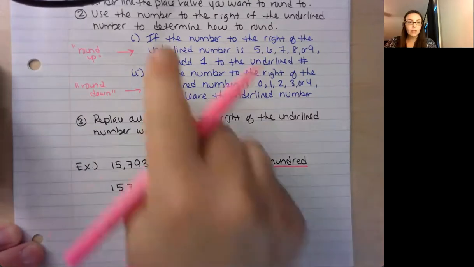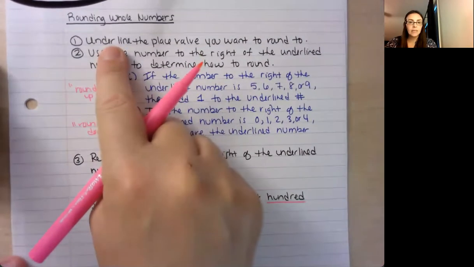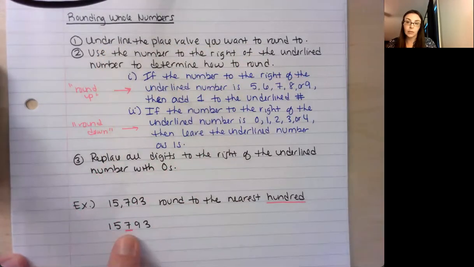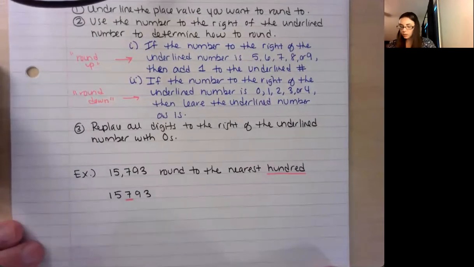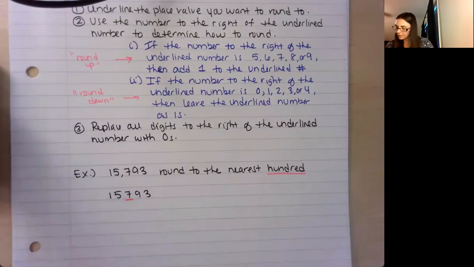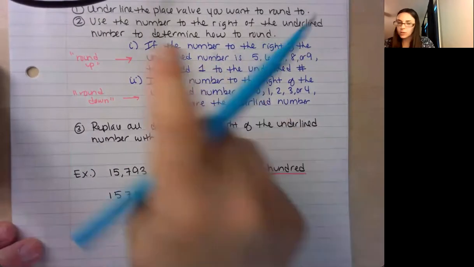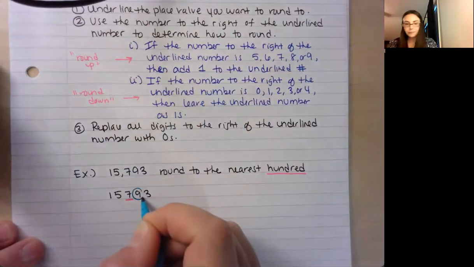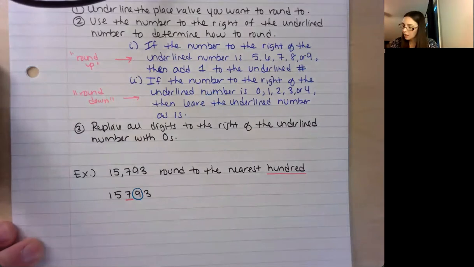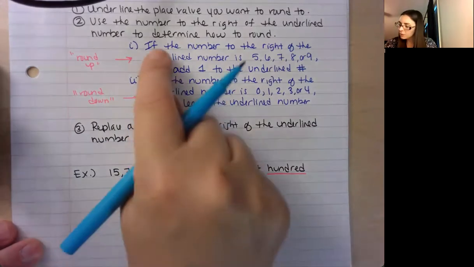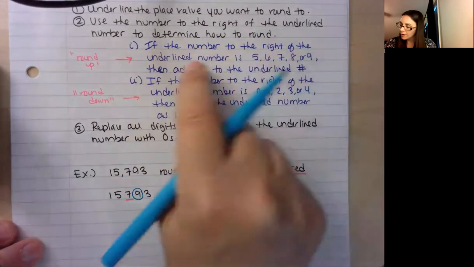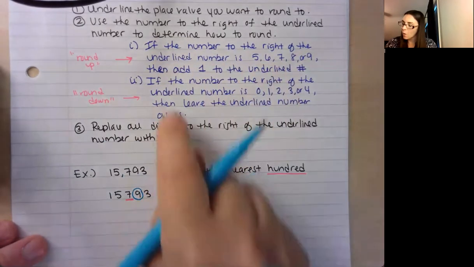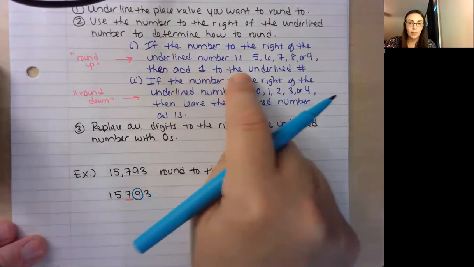So I am underlining the place value you want to round to. So that's what I'm doing here. This is how I do it. And then what you do is you use the number to the right, okay? So the number to the right is a 9. If the number to the right of the underlined number is a 5, 6, 7, 8, or 9, which this is, then add 1 to the underlined number.